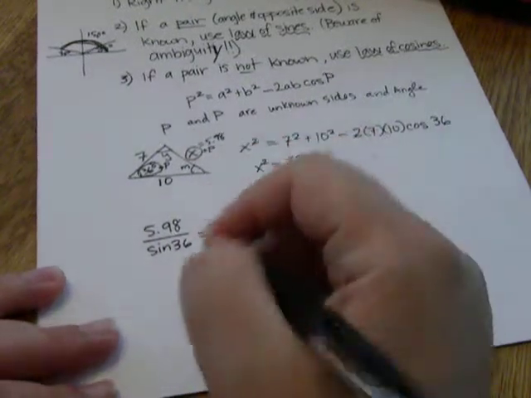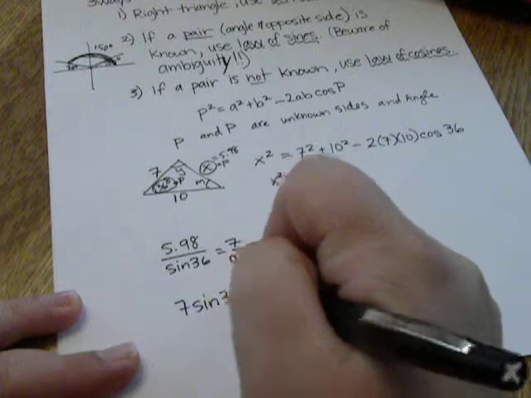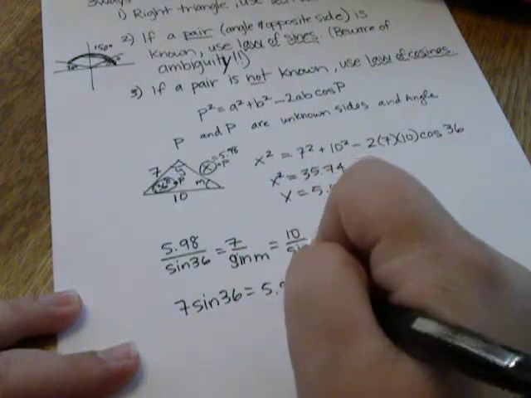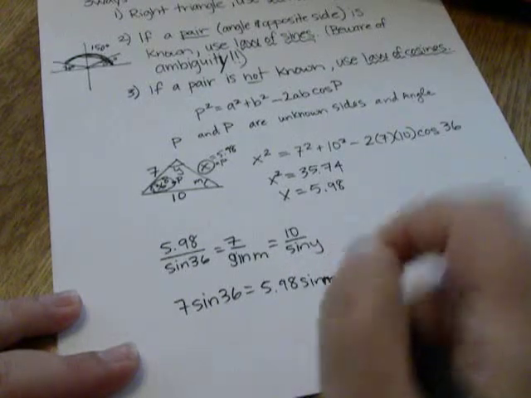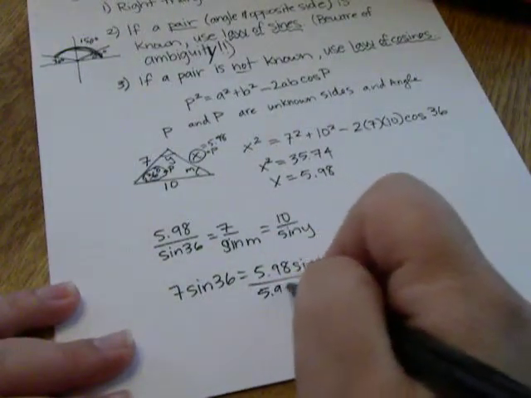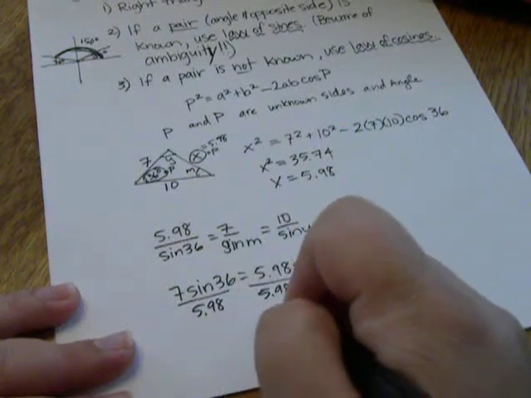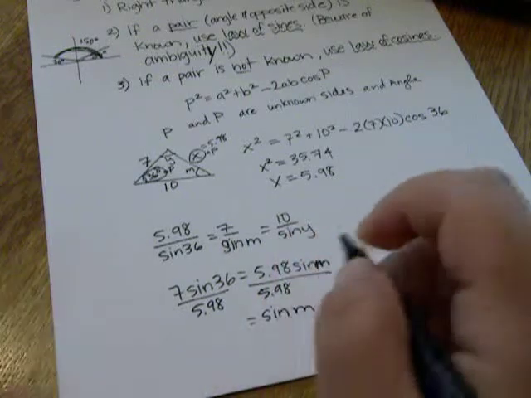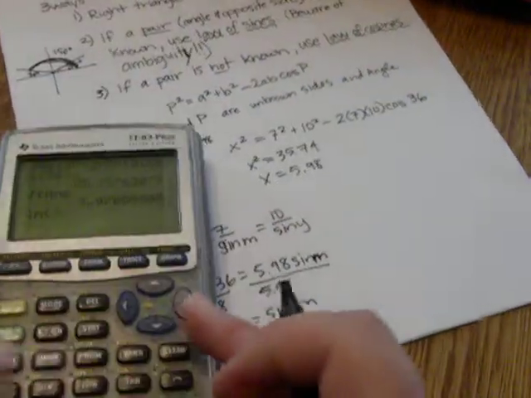So 7 sine of 36 equals 5.98 sine of m. Divide by 5.98. So we get the sine of m equals, I'll plug that into my calculator again.